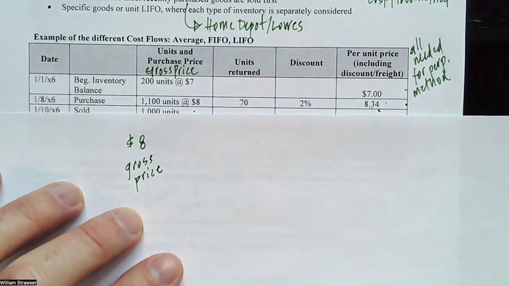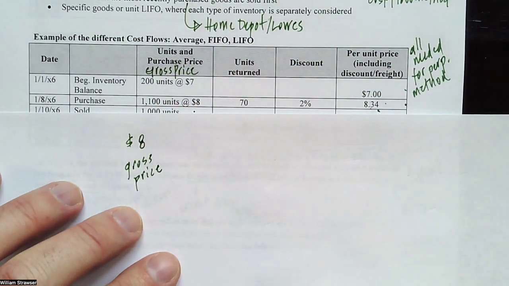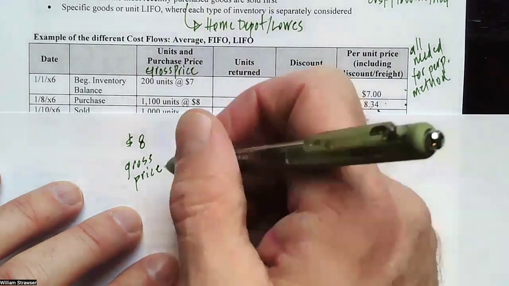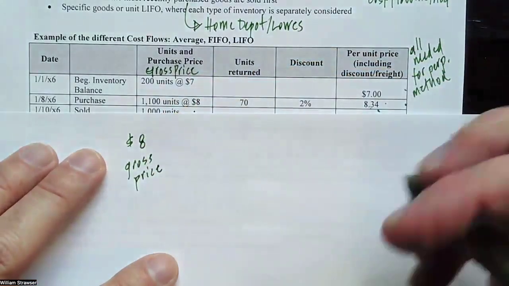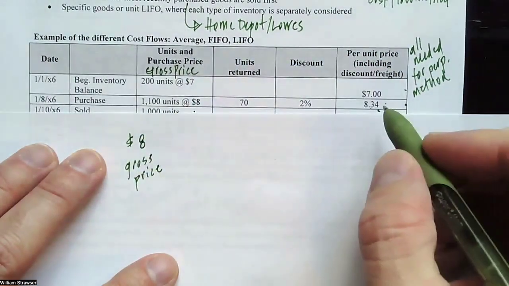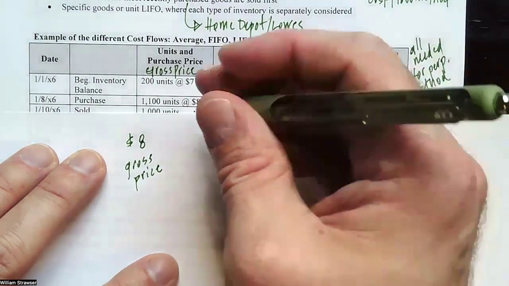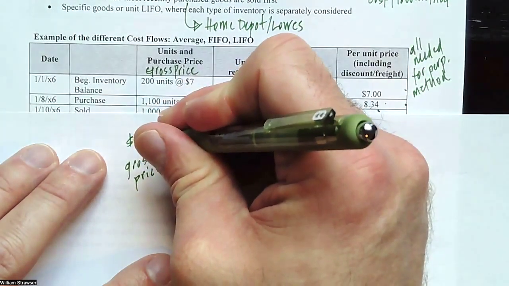And obviously I don't have enough room up here, so make sure that you're noting this appropriately and making a reference on another piece of paper. But yeah, it starts off at a gross price of $8 per unit. Now the discount is 2%.